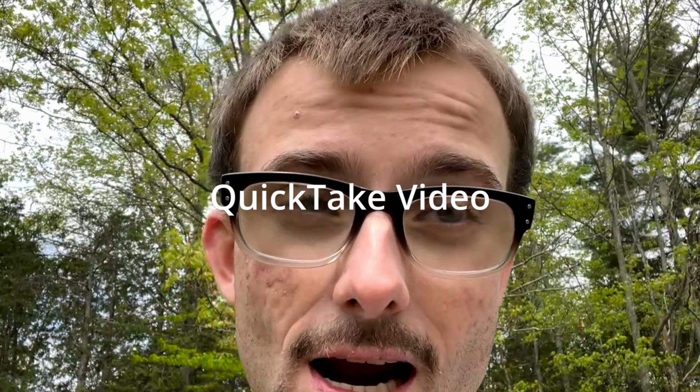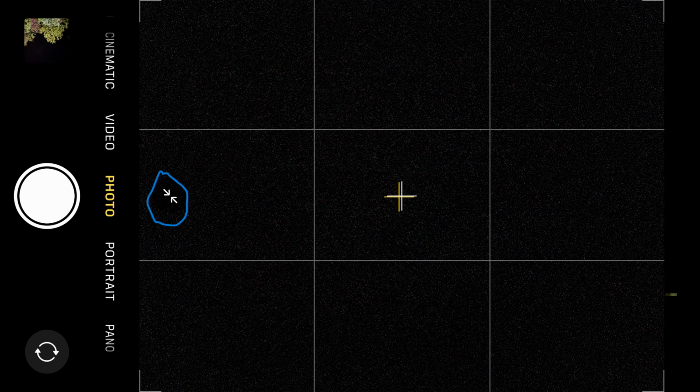Something I use often is the QuickTake video mode. Press and hold on the shutter button to shoot a video from the photo mode. So here I can actually change how wide I want the shot to be. So here, tap on the screen. Tap on the two arrows that are pointing inwards. This shot is wider. And then here, switch it back.